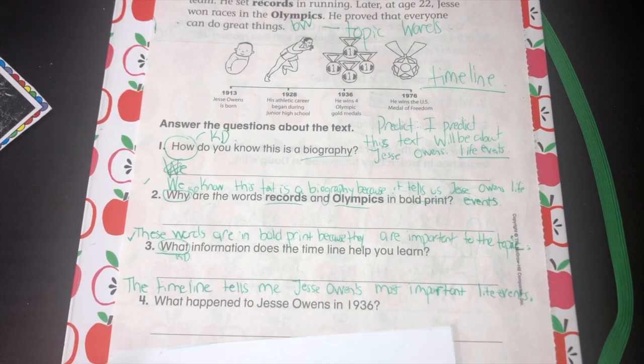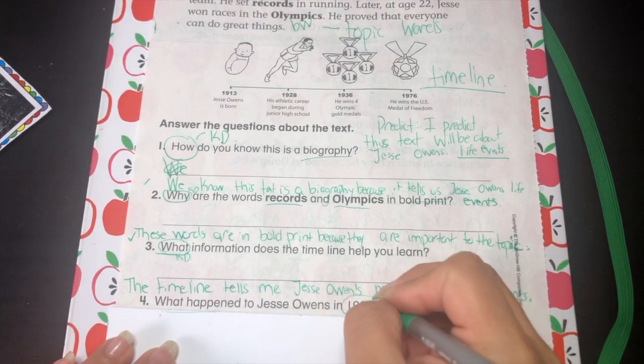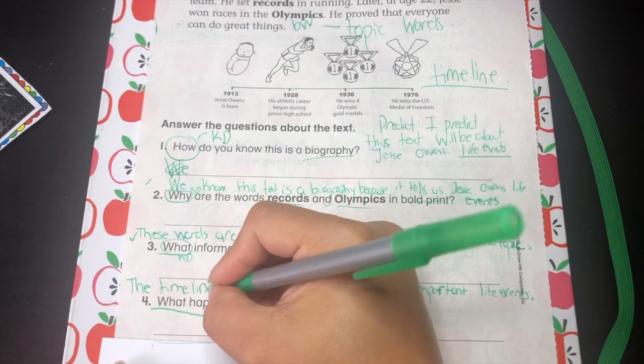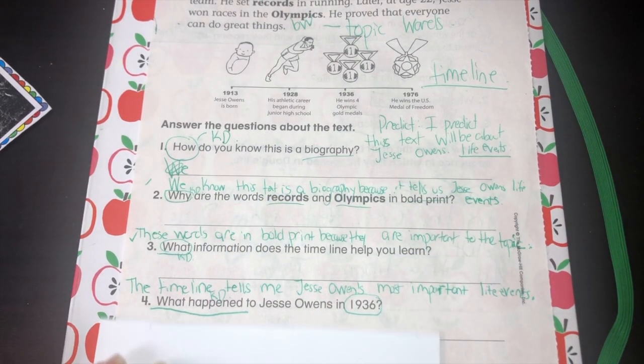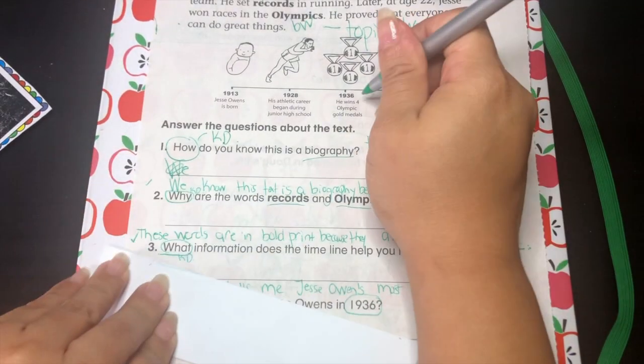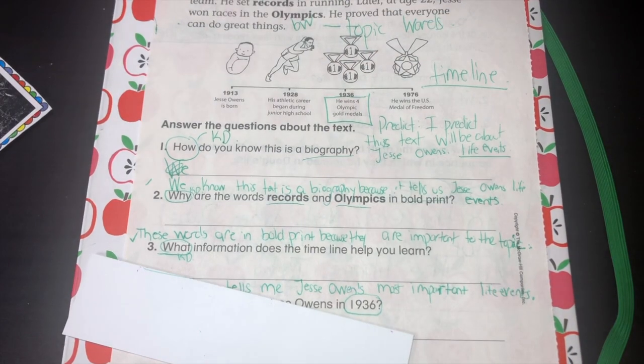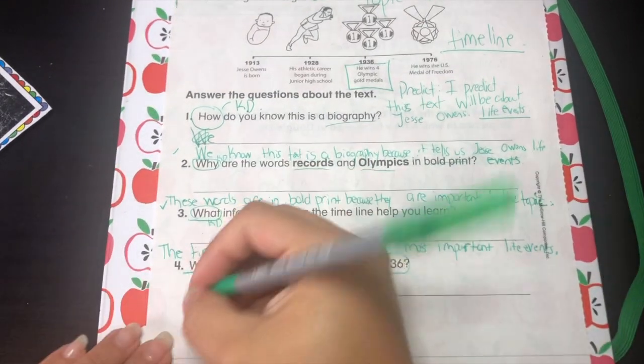Number 4, what happened to Jesse Owens in 1936? So they want the key detail event. Let me see, 1936, he wins 4 Olympic gold medals. That's what you should have written.